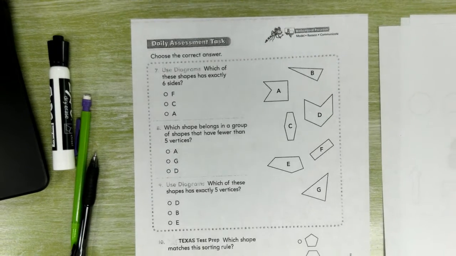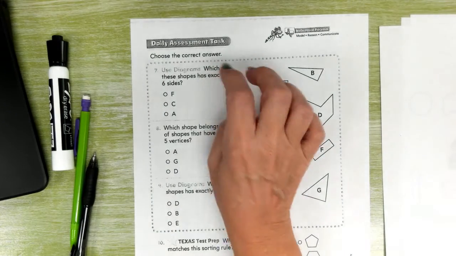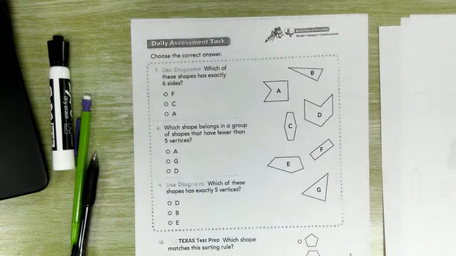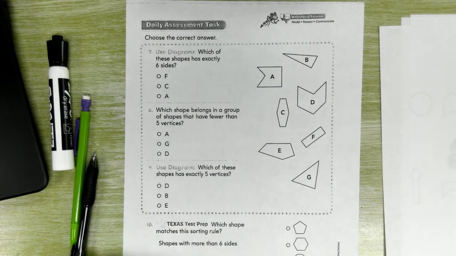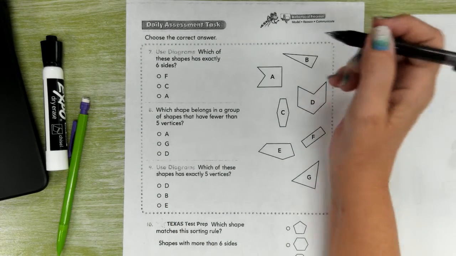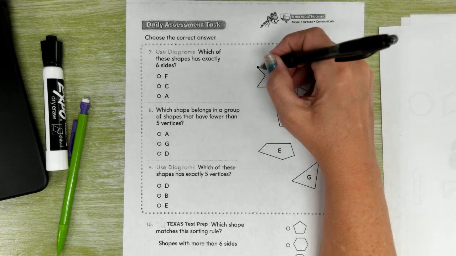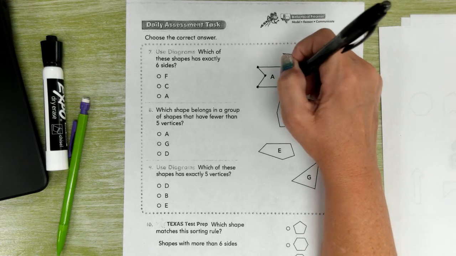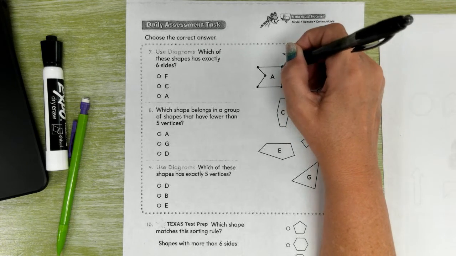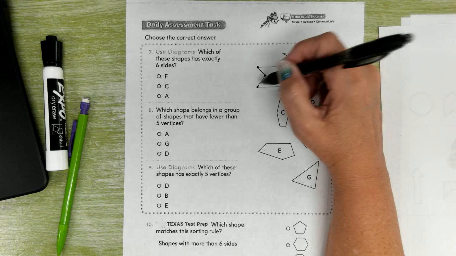Alright? Which of these shapes has exactly 6 sides? Well, let me tell you what I would do before I even started these. I would go over here and I would put my dots on my vertices, and then I would count them. 2, 3, 4.